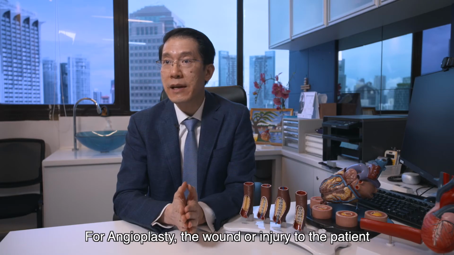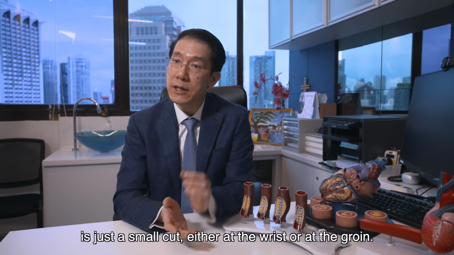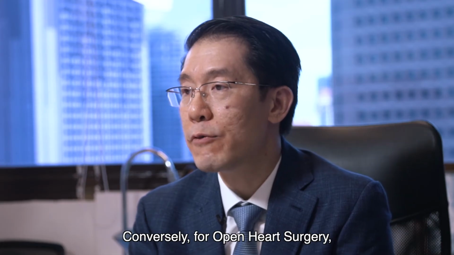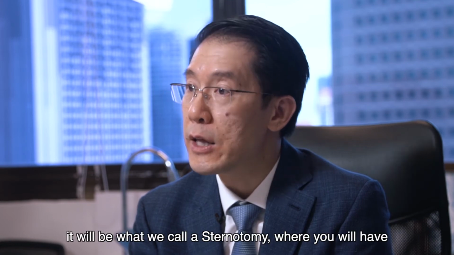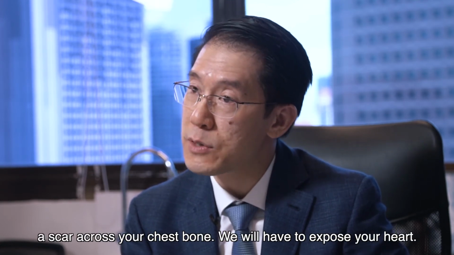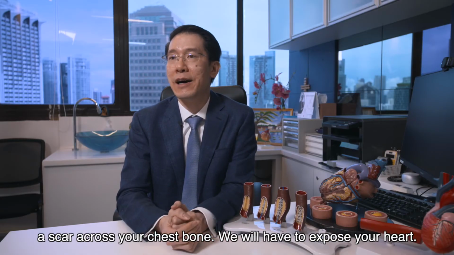For angioplasty, the wound or injury to a patient is just a small cut, either at the wrist or the groin. Conversely, for open heart surgery, it will be what we call a sternotomy, where you have a scar across the chest bone. We will have to expose the heart.